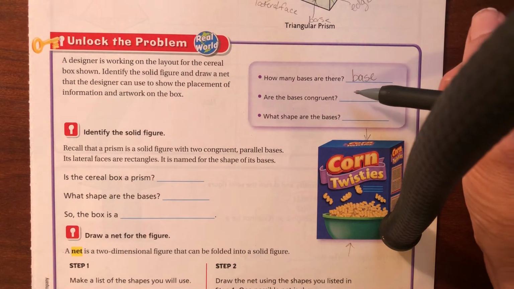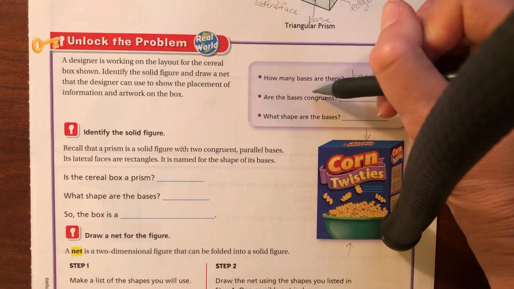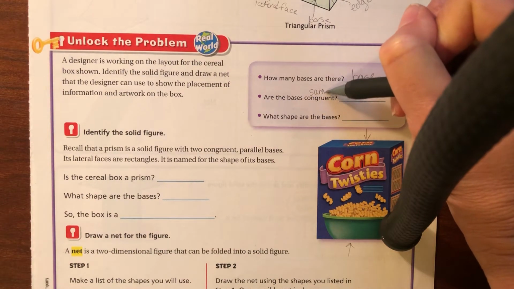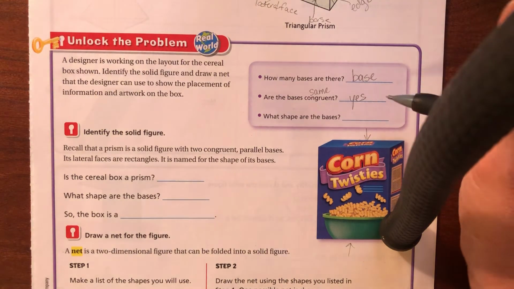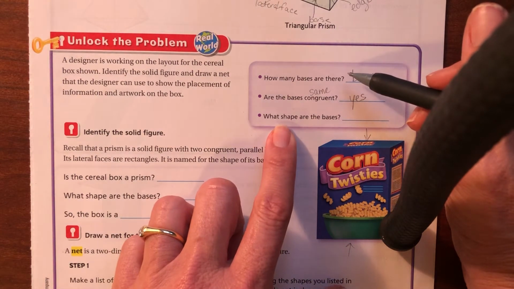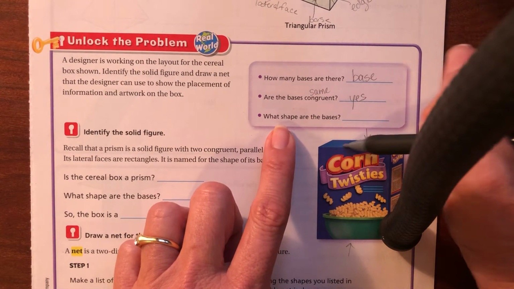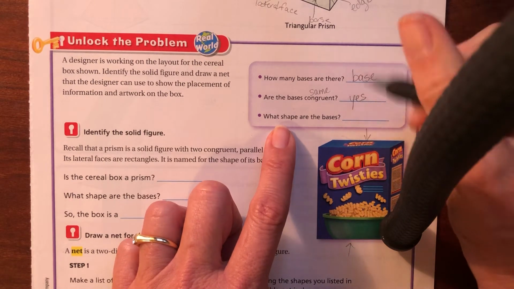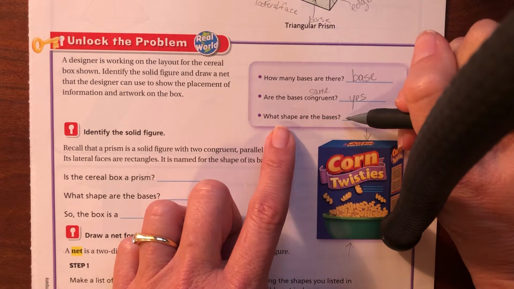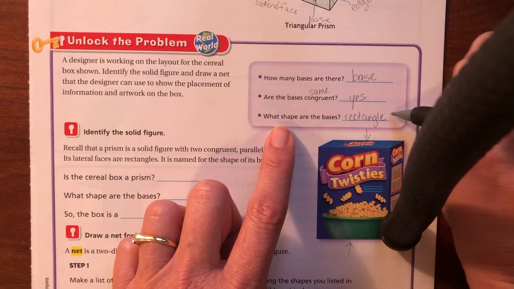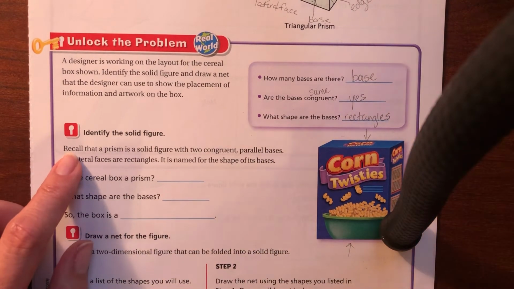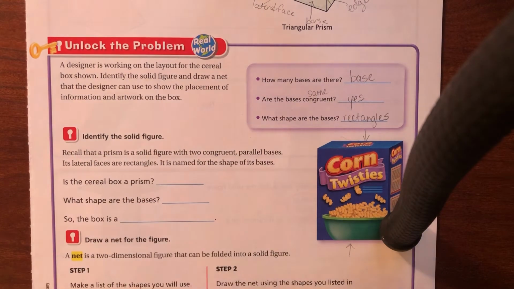Are the bases congruent? Are they the same? This congruent means, are they exactly the same? And the answer is yes, they are. What are the shape of the bases? Well, they're rectangles. So now we're going to identify this solid figure based on all that information we just gathered.